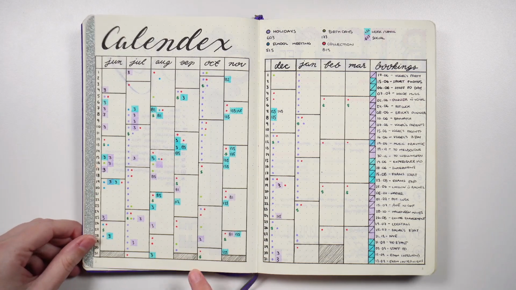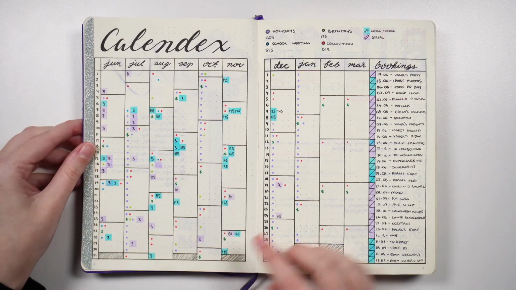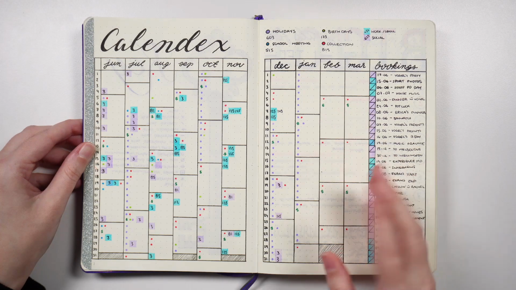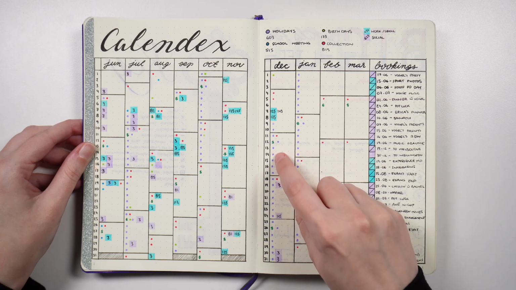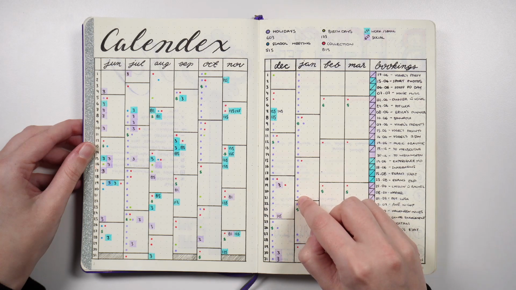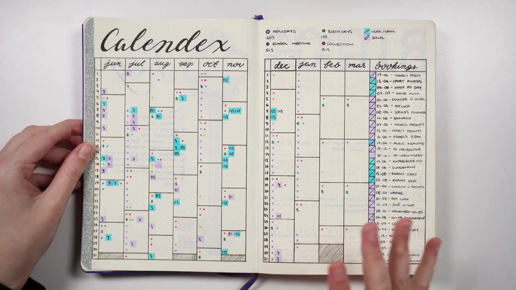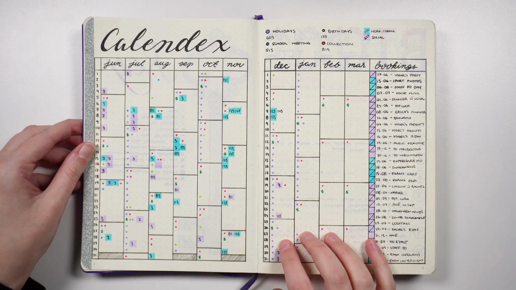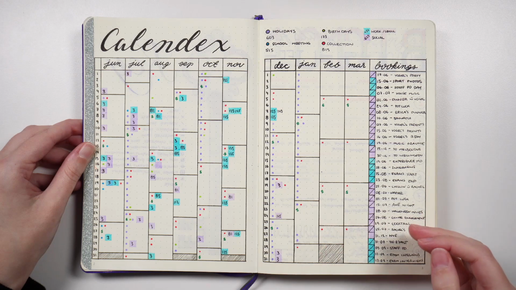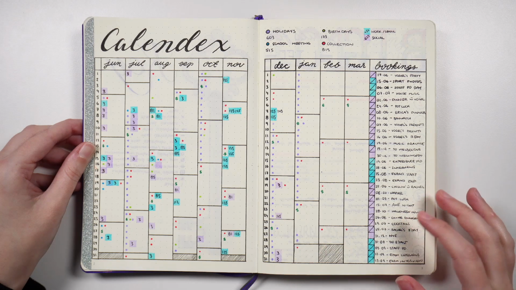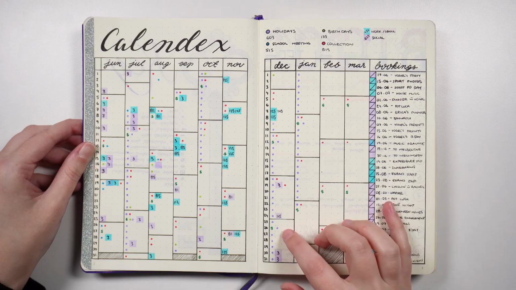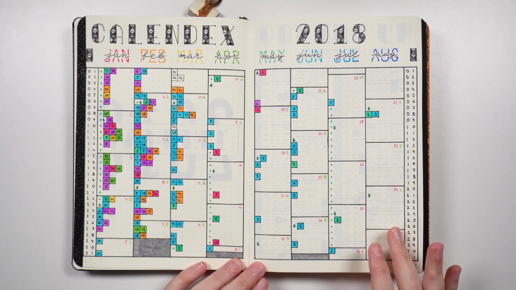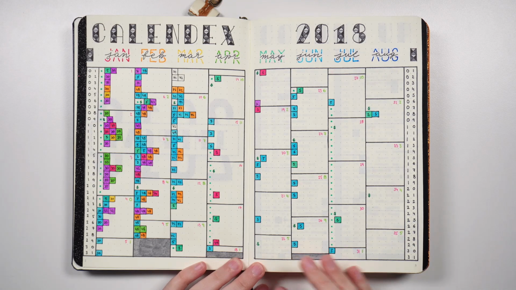You'll see that I also have a couple of other symbols on this one. I've put in little dollar signs to represent paydays and little pink dots to represent bin collection days. We've also got little purple dots to represent school holidays and little blue dots to represent school-only days or school meetings. This means that I don't have to fill up my Calendex with a whole bunch of numbers for events that are kind of more common occurrences. Anything that's a repeated happening, I can just give a little icon or a little symbol, put that on my Calendex instead.